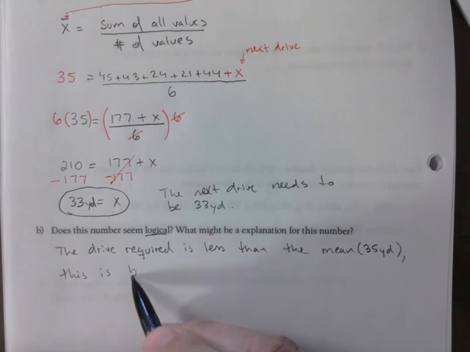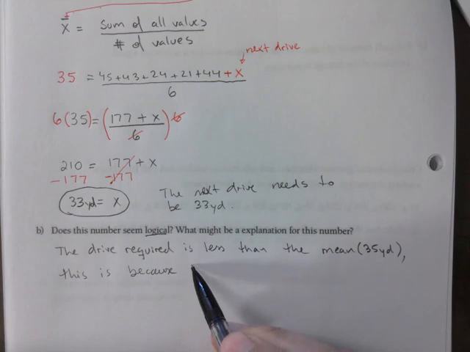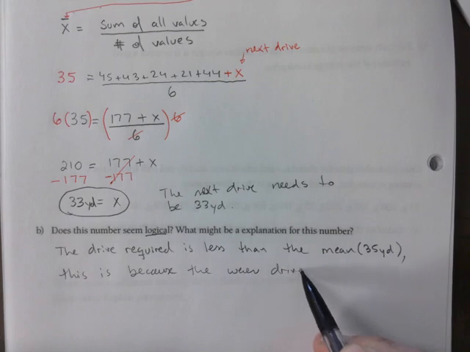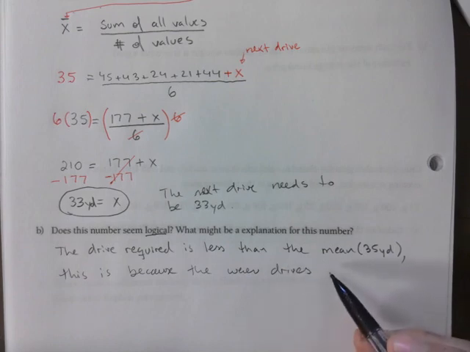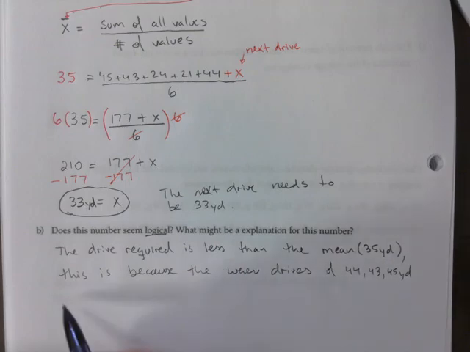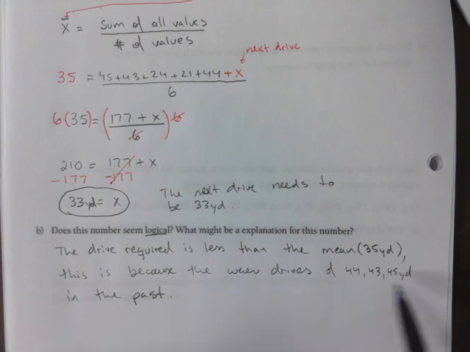This is because there were drives of 44, 43, and 45 yards in the past, okay? So there were drives before that were significantly higher than your average.